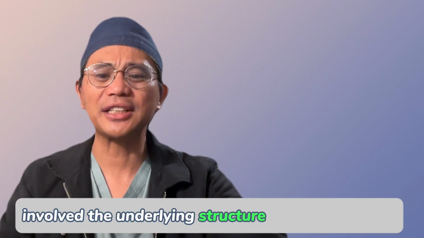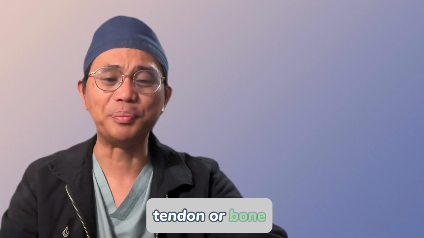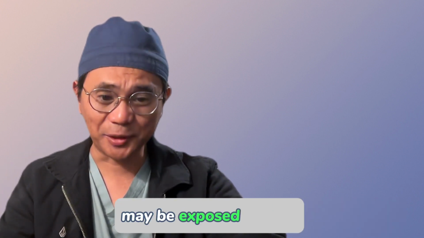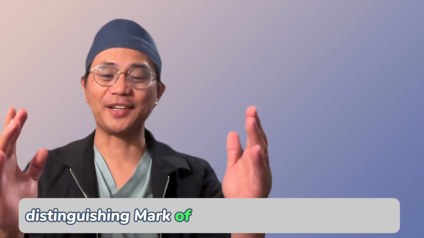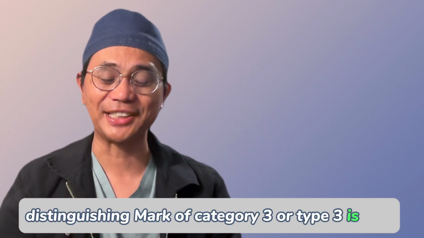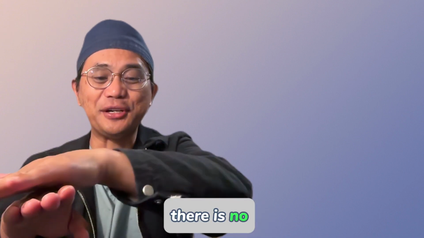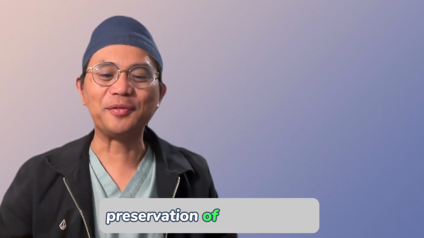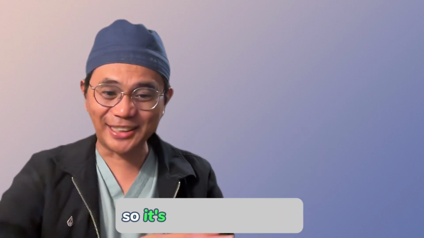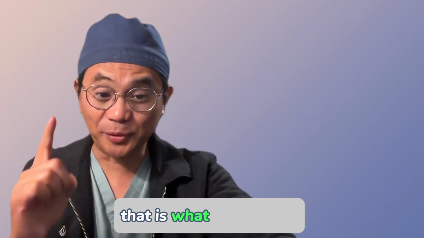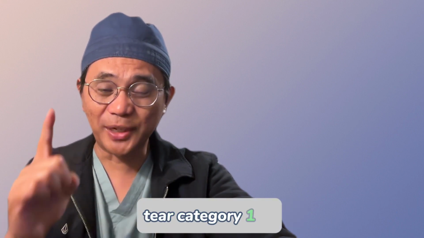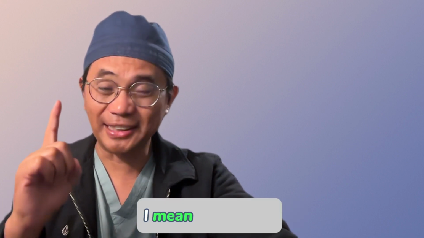The underlying structures such as muscle, tendon, or bone may be exposed, but the distinguishing mark of category 3 or type 3 is that there is no preservation of the skin flap. So it's totally gone. Okay? So when you see that, that is what we call skin tear category 3, or type 3.